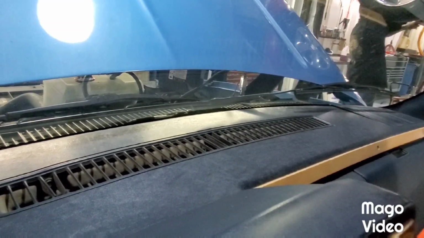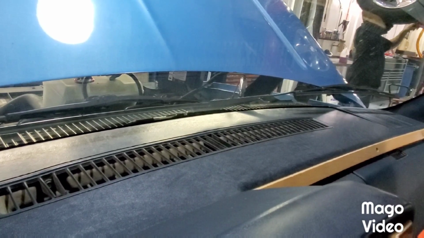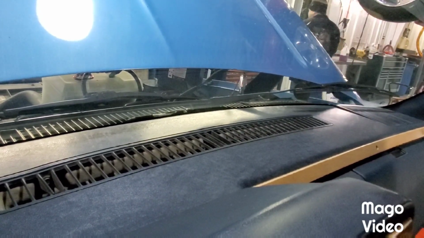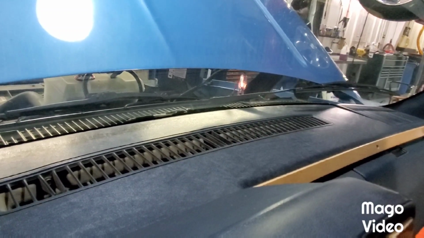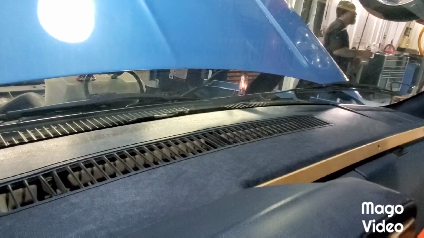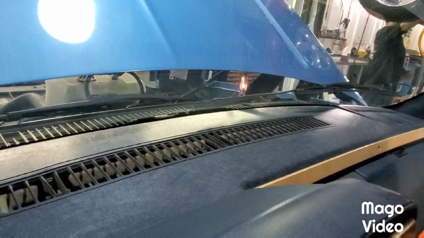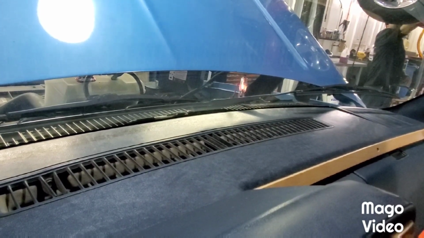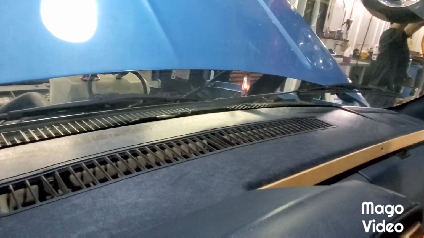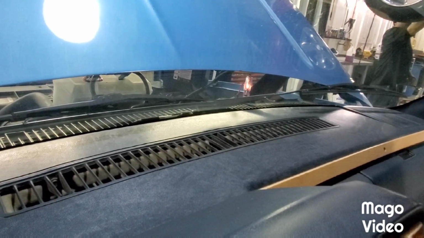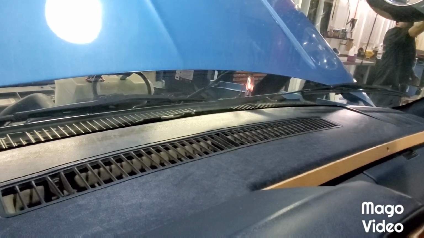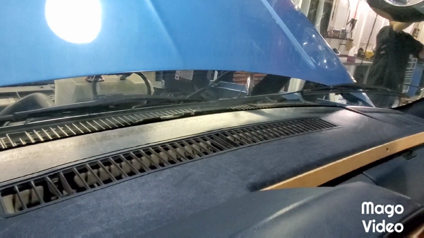See, now if I key off and key on, we're not getting a prime. That's probably because the computer only does it so much. As soon as I crank it, she fires right up. Interesting. Now everything's working.